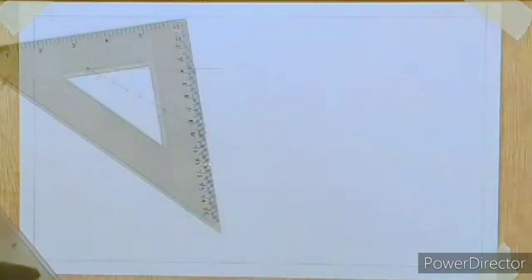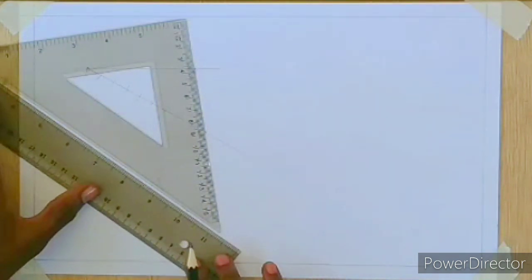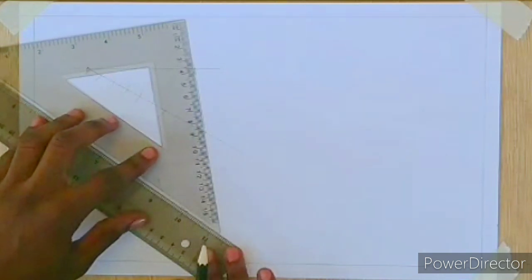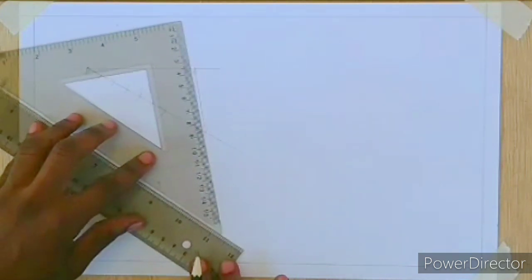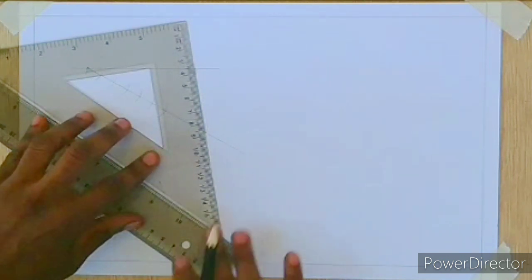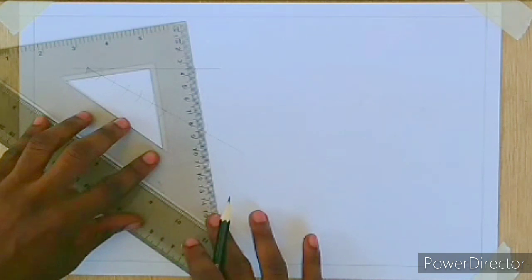Then you come with your ruler or your straight edge, and you put it right and firmly up beneath this. So they'll be together like this. You see. Then you make sure this is also settled on this point.